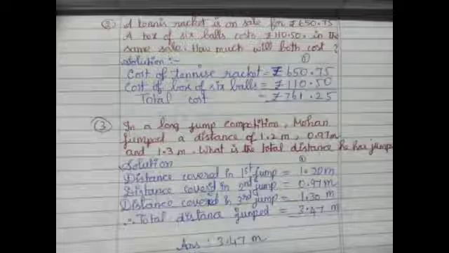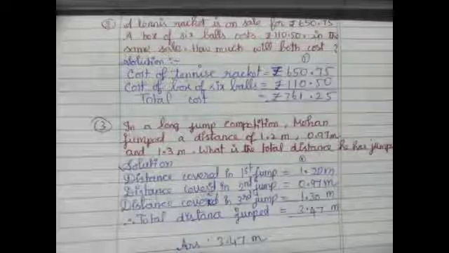Cost of a tennis racket is equal to rupees 650.75. The cost of a box of 6 balls is equal to rupees 110.50. The total cost is, add the decimals, keep the decimal in the same order and do the addition, rupees 761.25.